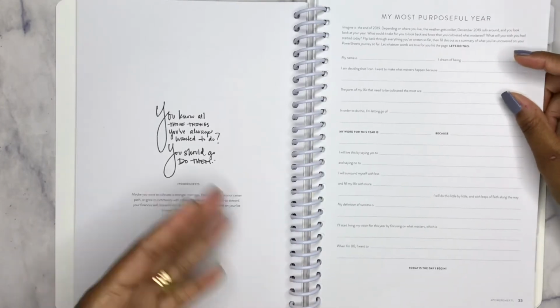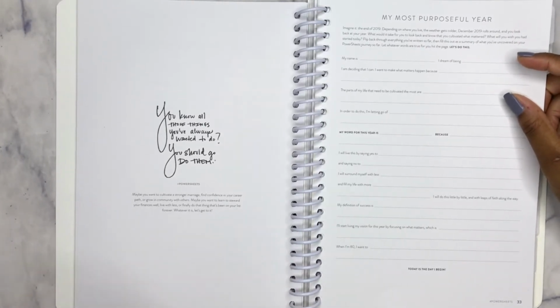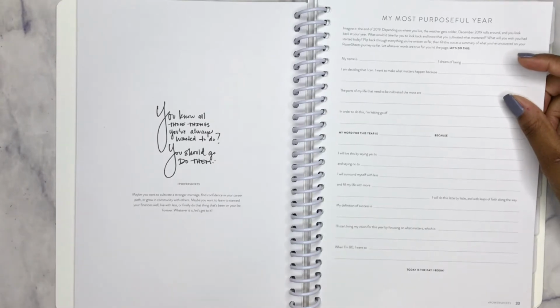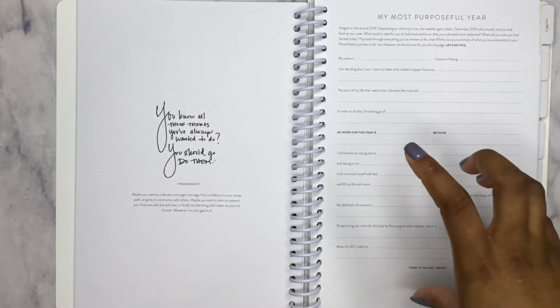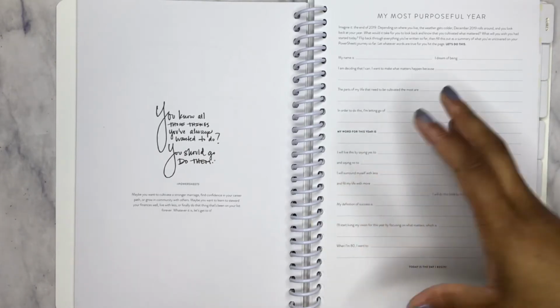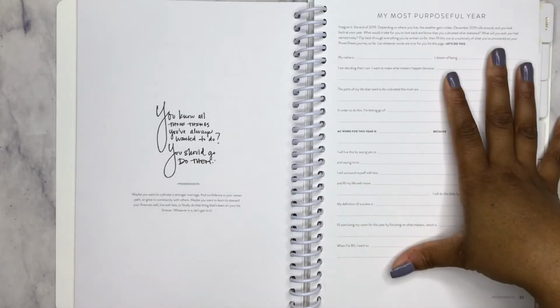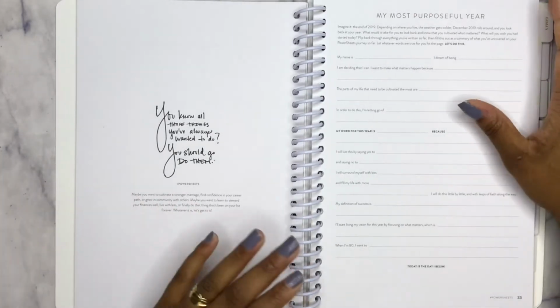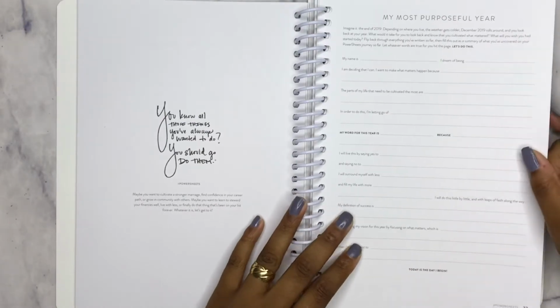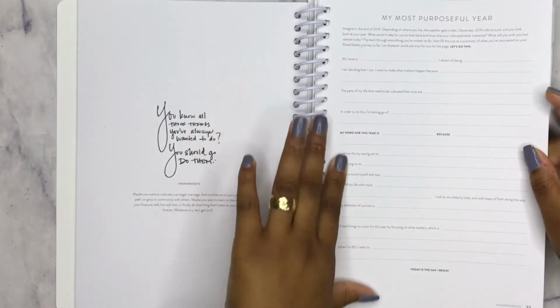Oh my God, I want to know as soon as they put the next one out. Because being better in life and progressing is not something that will ever stop. I might conquer what I'm writing here the first time around by following all the steps and staying focused. But then next year, I'm going to be presented with a whole new set of things that I need to do and conquer, whatever the case may be. This says my most purposeful year.